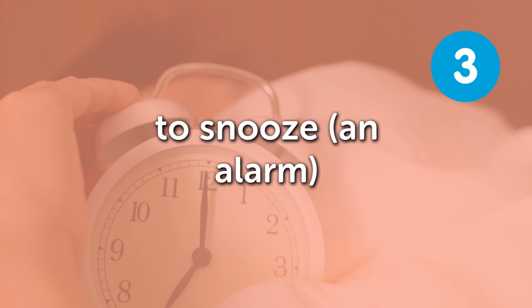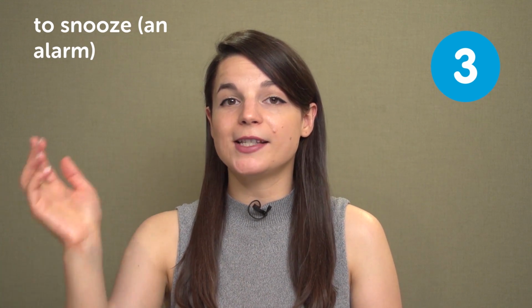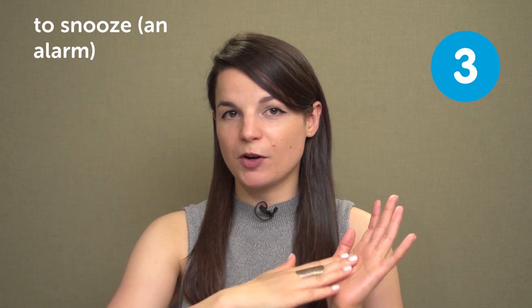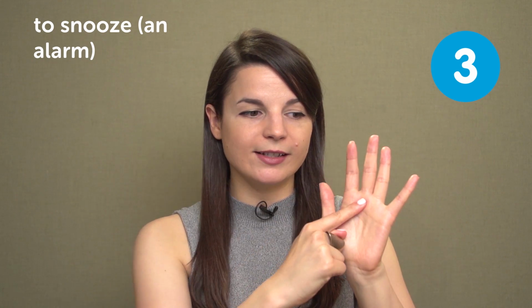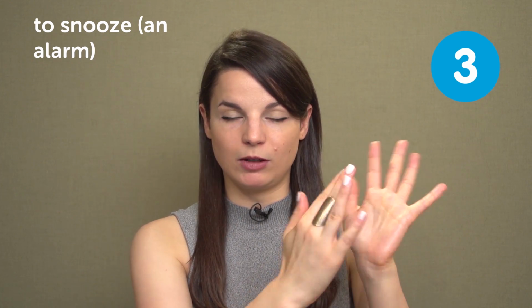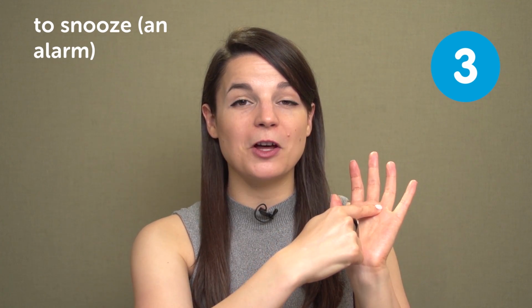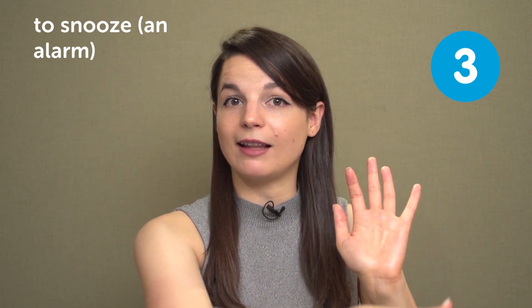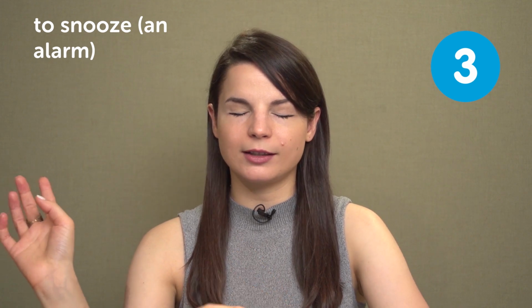To snooze. The next word is to snooze. So we have to snooze an alarm and also to snooze. To snooze means to take a short sleep. Or to snooze an alarm is when your alarm goes off in the morning. Most alarm clocks have some button you can press so the alarm will turn on again in 5 or 10 minutes or something. So to snooze an alarm is to ask your alarm to wake you up again a few minutes later. That's to snooze, meaning like a short, light sleep.